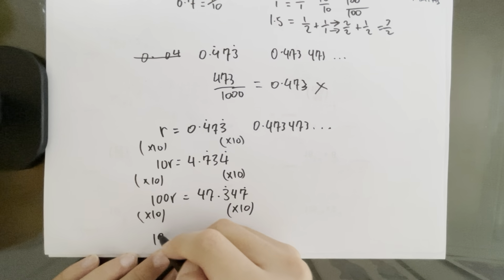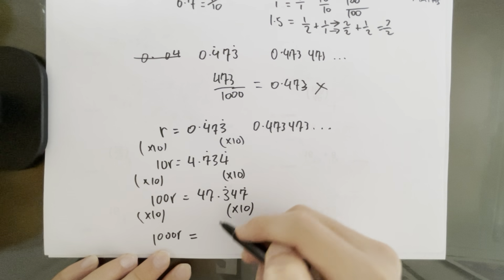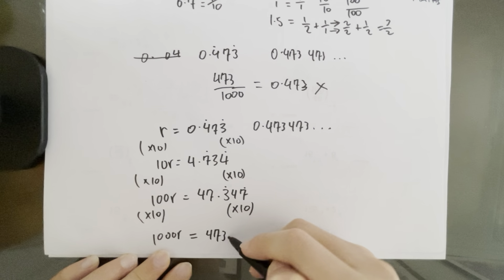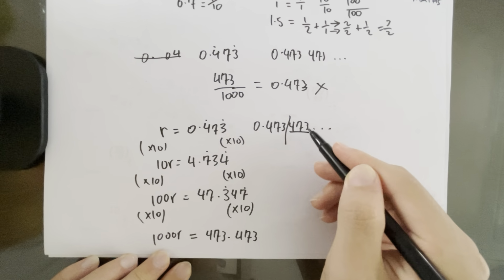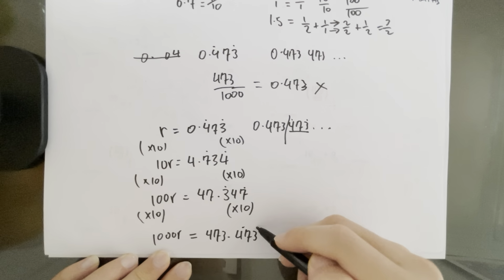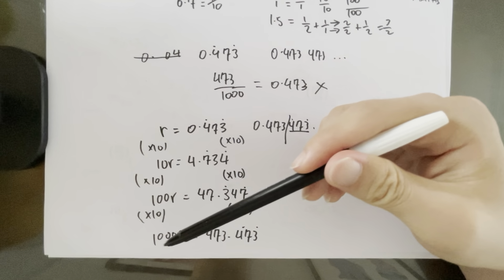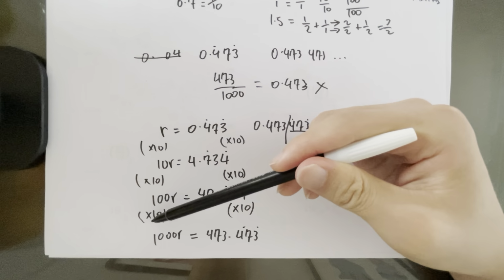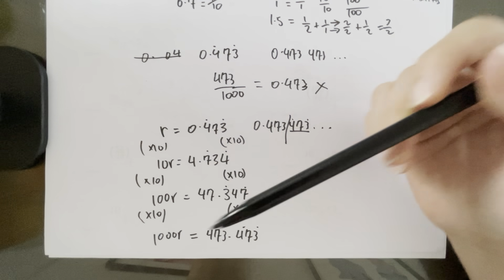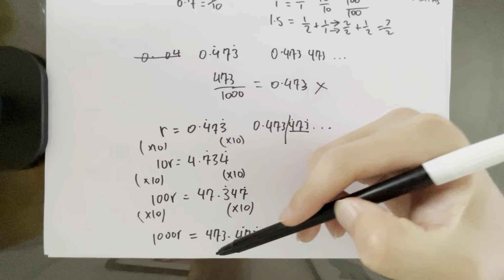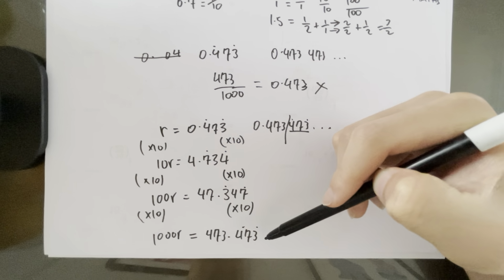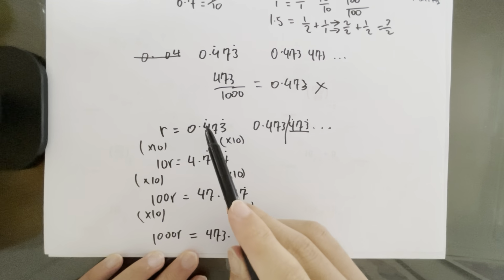Then we're going to multiply by 10 again, and that's going to give us 1000R is equal to 473.473, because we removed these 3 digits, and now we have just these 3 left, and these are all recurring. So 473 recurring. Now when we multiply by 10 times 10 times 10, 10 times 10 is 100, times 10 is 1,000. So when we multiply by 1,000, we get 473.473 recurring. So now you notice that we have 3 of the digits.